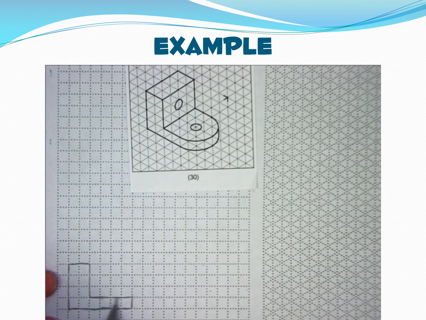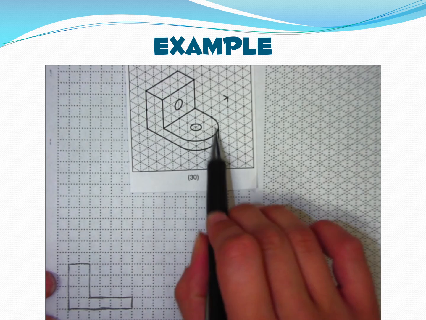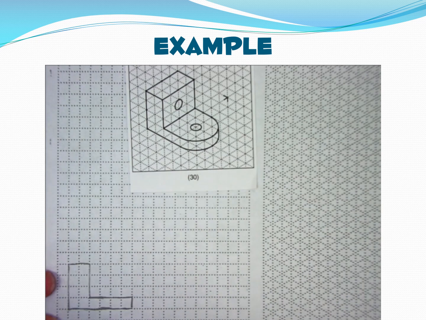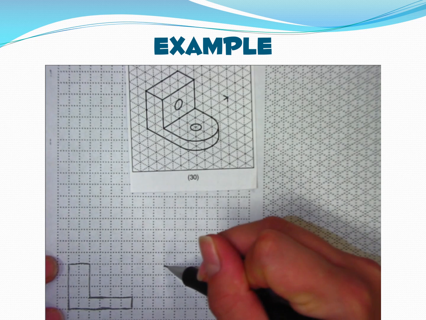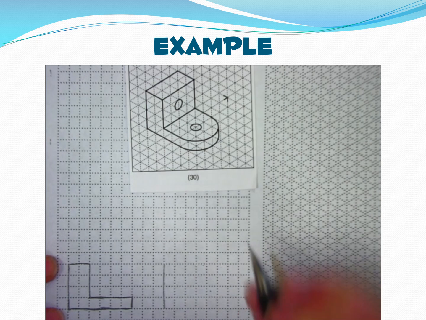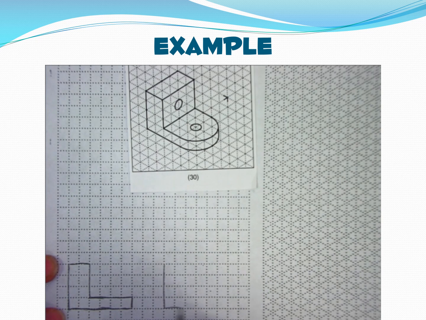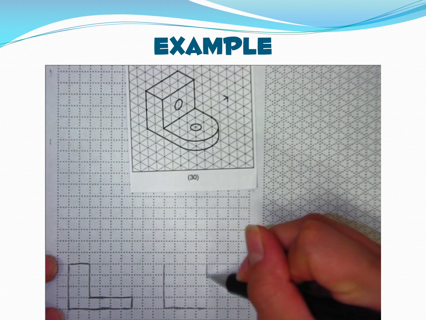Notice that from this front view, there's no information that I can gather about the fact that this is curved. It really would just look like an L shape. I'm going to go ahead and draw the visible lines first, and then I'll go back in and add in the hidden lines. So there's my front face. My right-hand view would look like a square, a 4 by 4 square as a matter of fact.